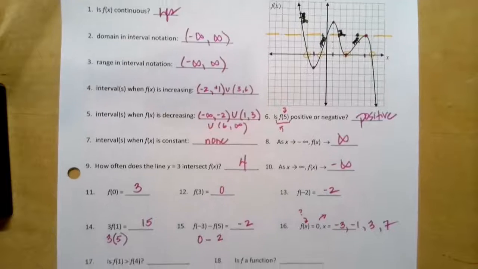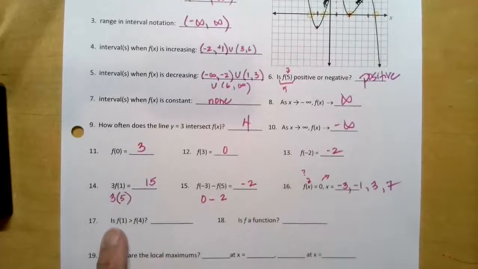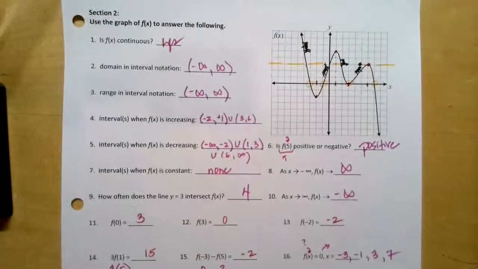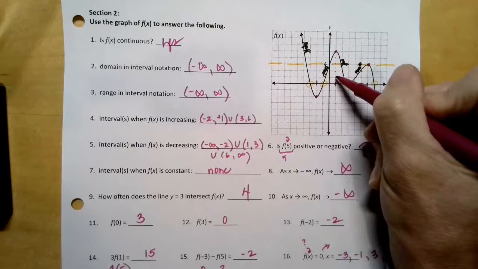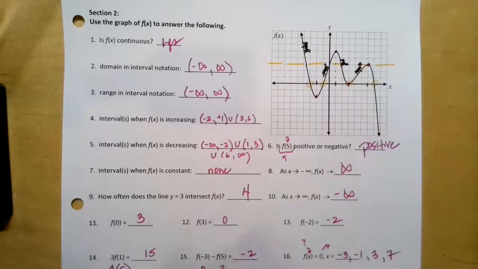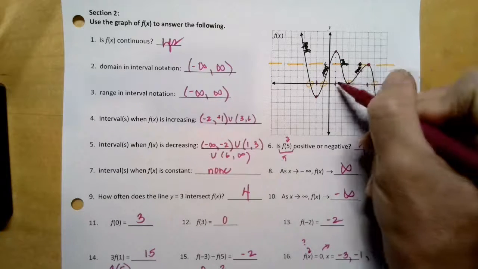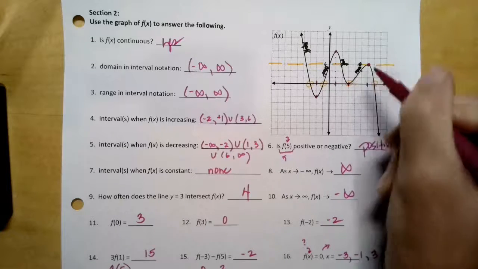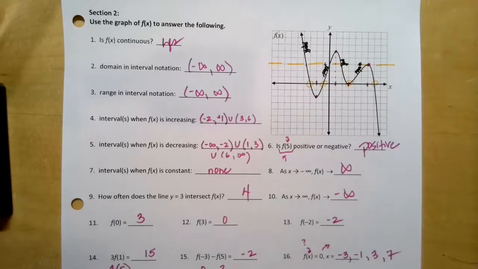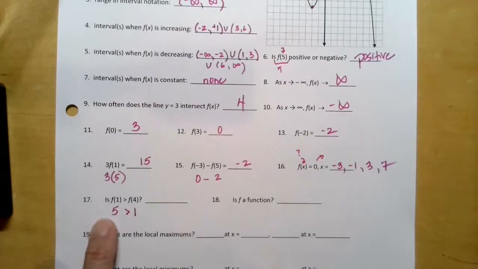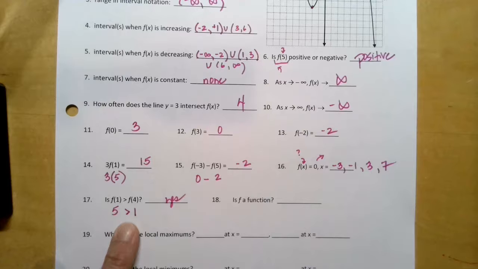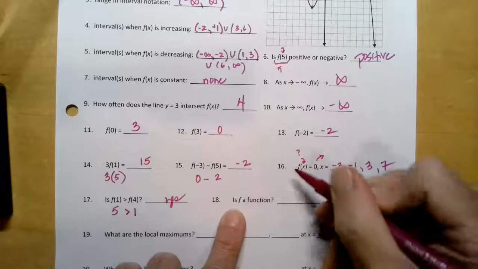All right, so make sure you can see this. Is f of 1 greater than f of 4? Let's go to our graph. So when 1 goes in, 1, 2, 3, 4, 5 comes out. When 4 goes in, 1, 2, 3, 4, 1 comes out. So it's asking you, is 5 bigger than 1? Yes, that is true.